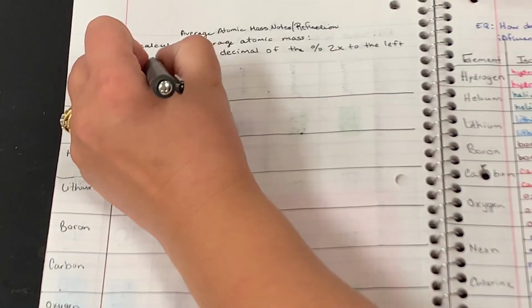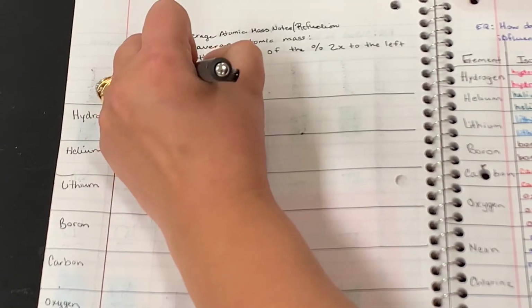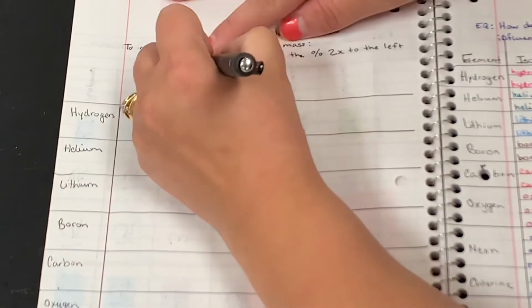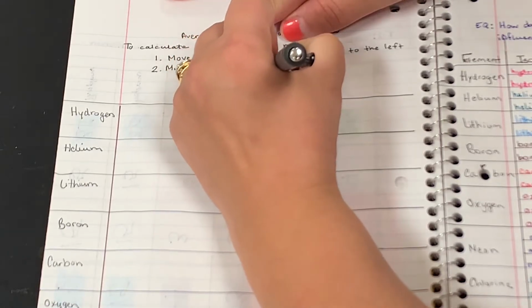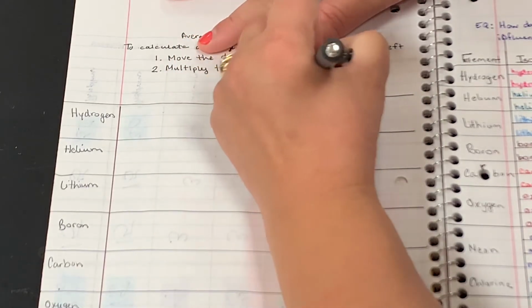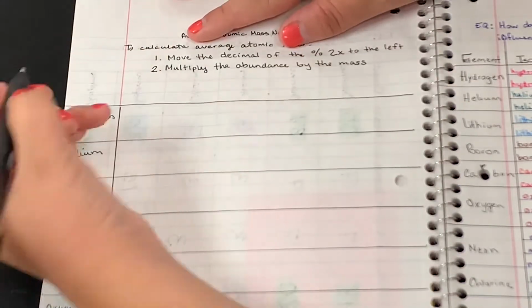Step 2, multiply the abundance by the mass. So that percent abundance, we've changed it to a decimal, so now it's just the abundance.